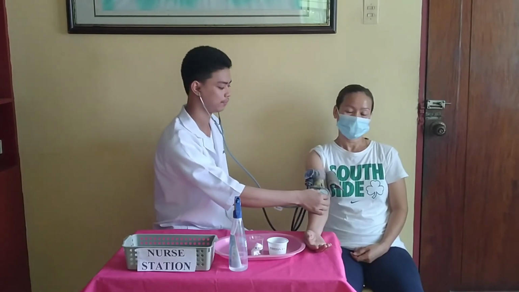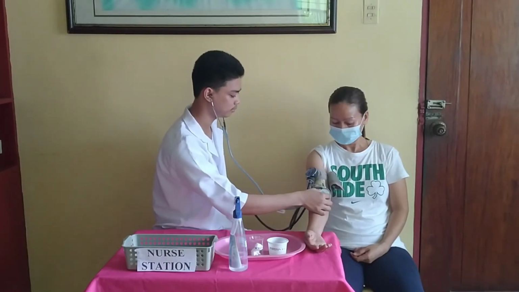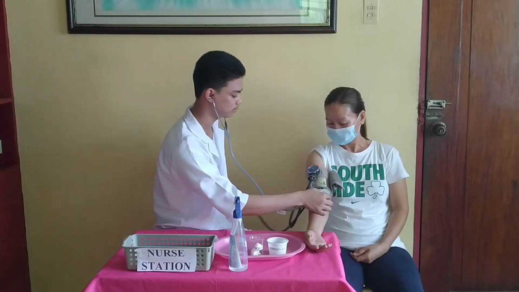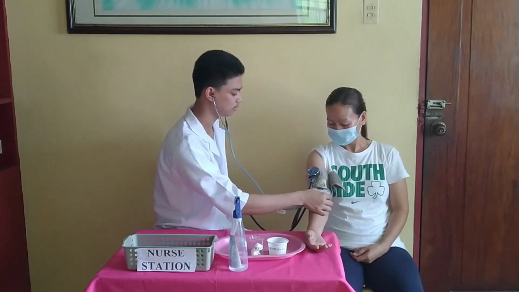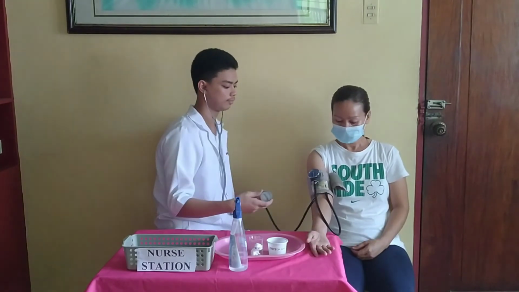Then, auscultate the client's blood pressure. Pump up the cuff until the sphygmomanometer reads 30 millimeters of mercury above the point where the brachial pulse disappeared. Then, release the valve of the cuff carefully so that the pressure decreases at the rate of 2 to 3 millimeters of mercury per second. As the pressure falls, identify the manometer reading, then deflate the cuff rapidly and completely. And when the device has determined the blood pressure reading, note the results.